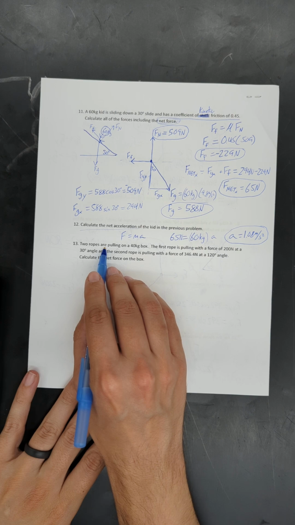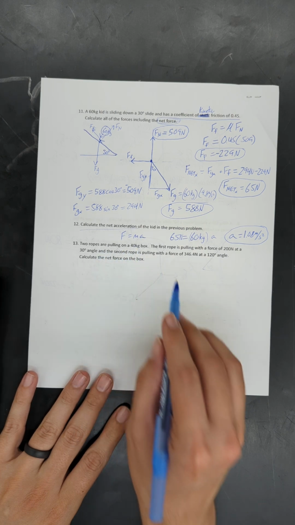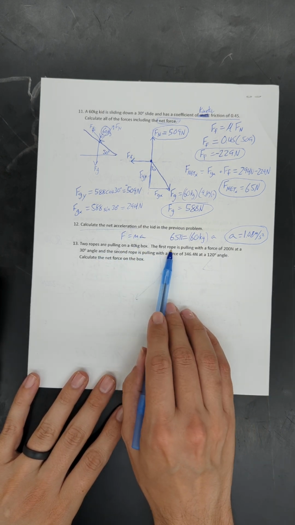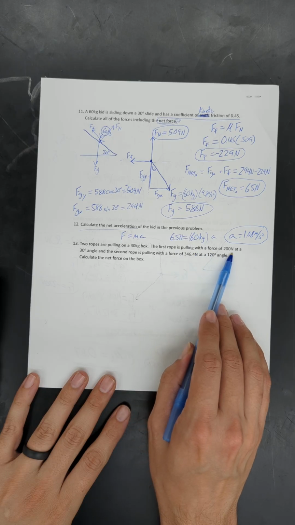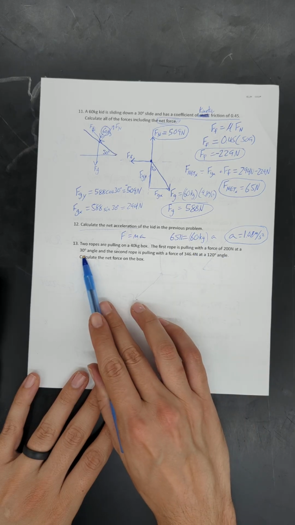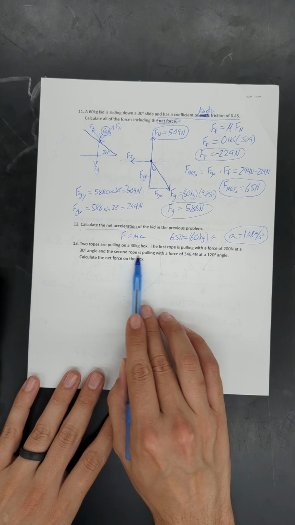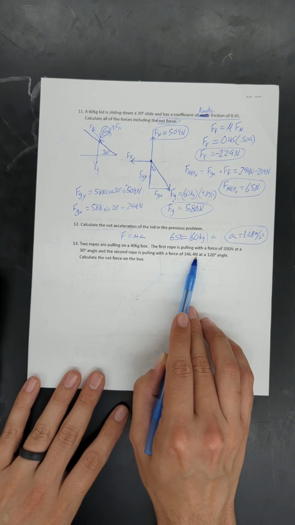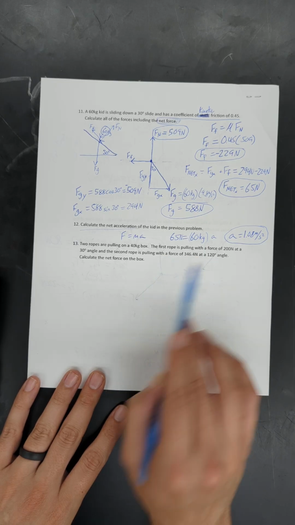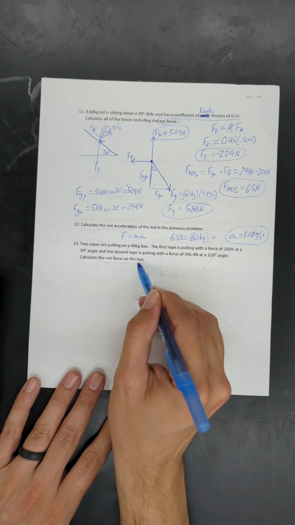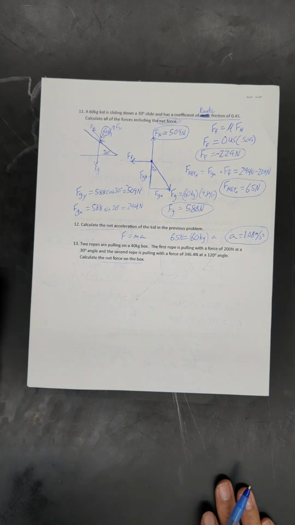2 ropes are pulling a 40 kilogram box. The first rope is pulling with a force of 200 newtons at a 30-degree angle. The second rope is pulling with a force of 346.4 newtons at a 120-degree angle. Calculate the net force on the box.